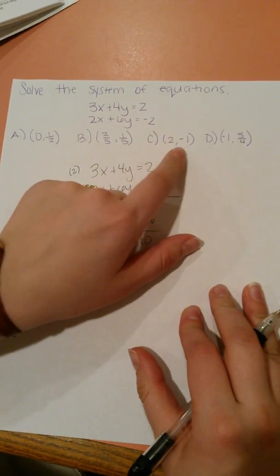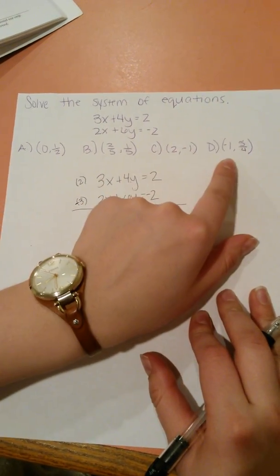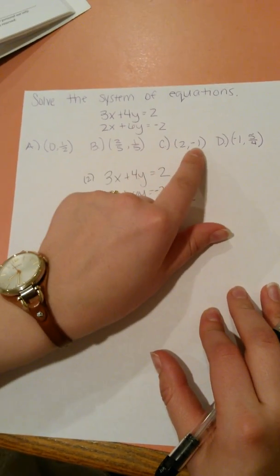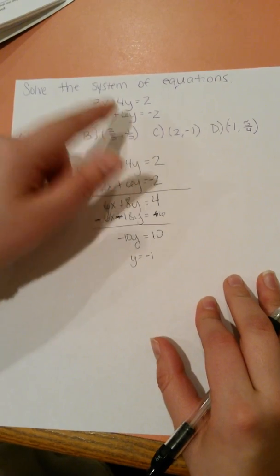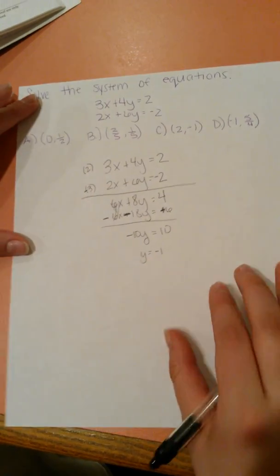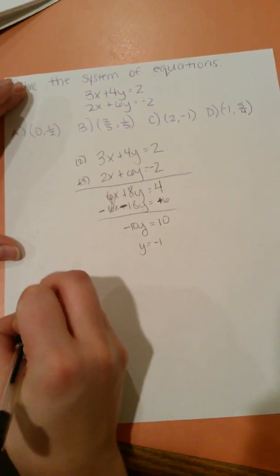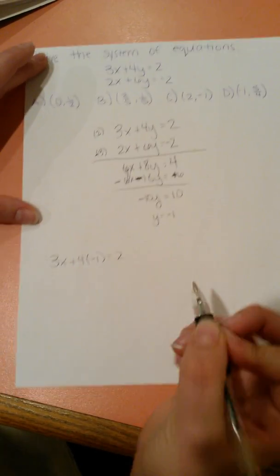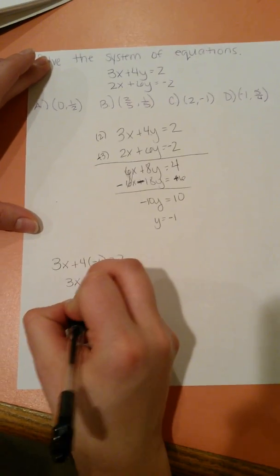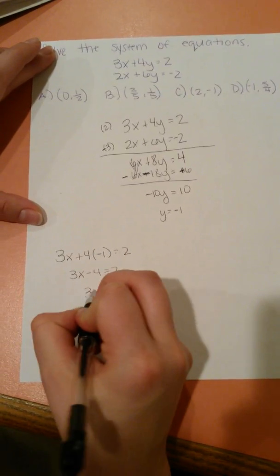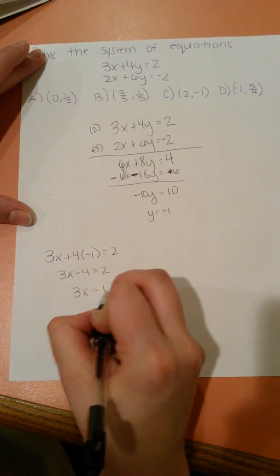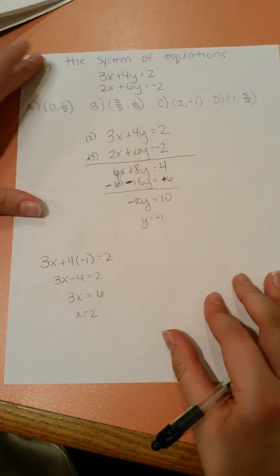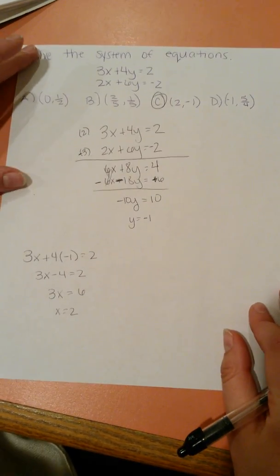So if we look at our answers, we see that 2 of them have a negative 1 in them. So then it goes back to, you can plug into your calculator, since you do know one of them, and solve for x, or you can plug this into it and solve for x. So we're just going to plug it in. So 3x plus 4 times negative 1 is equal to 2. So that's 3x minus 4 equal to 2. 3x is equal to, add that 4 over, 6, so x equals 2. So here's our point. x is 2, y is negative 1. Our choice is C. And that's all for functions.